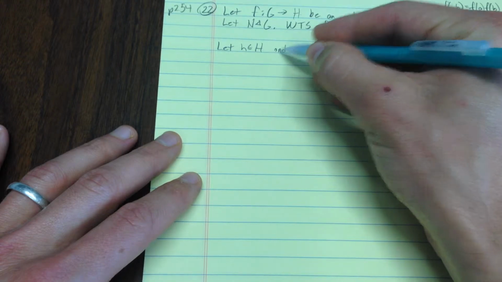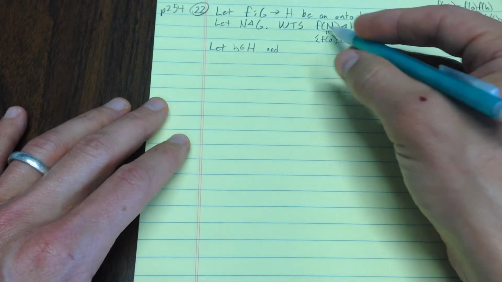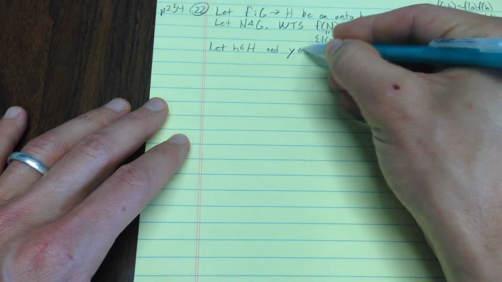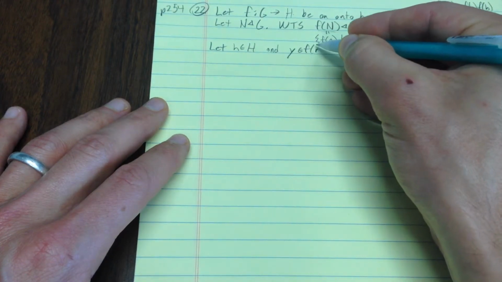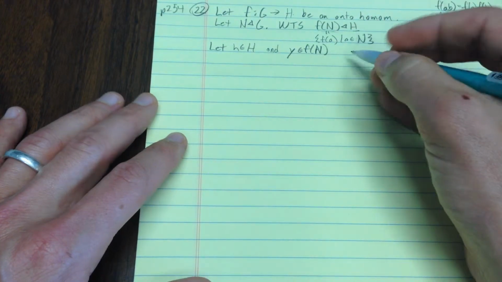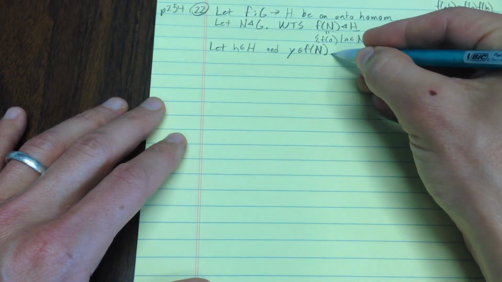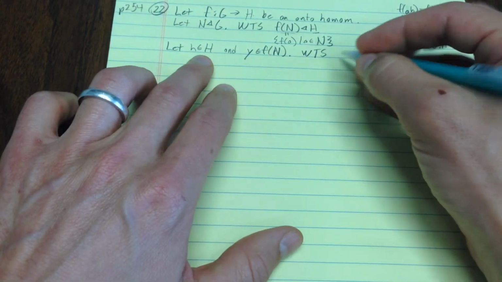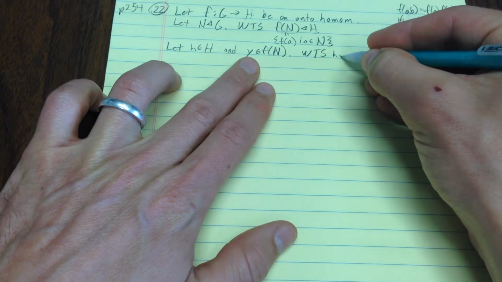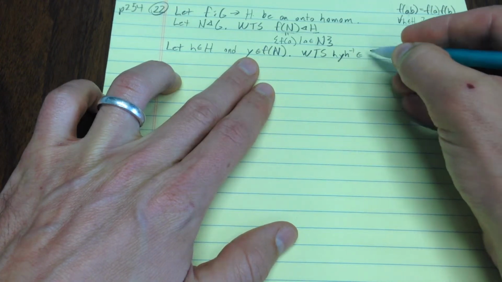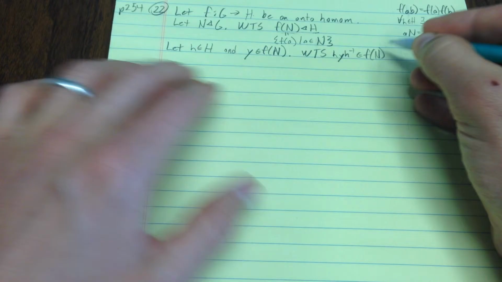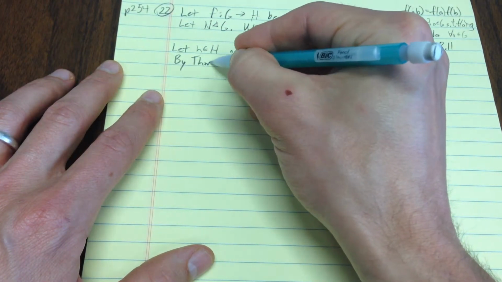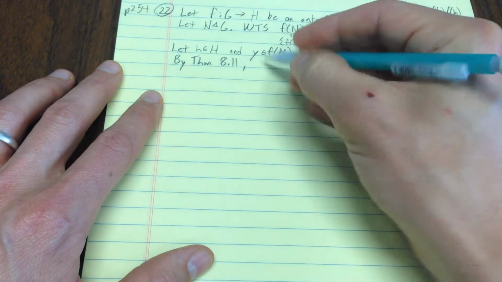Well, let's just go ahead and call an element Y, an element of F of N. We want to show that H Y H inverse is in F of N by theorem 8.11.